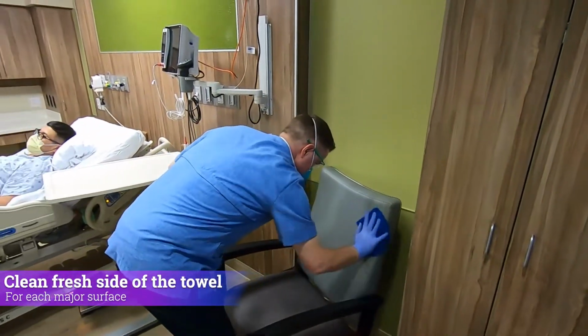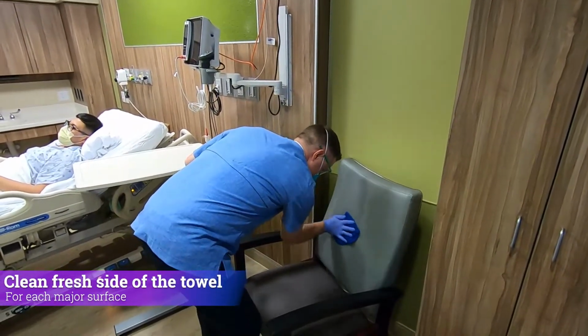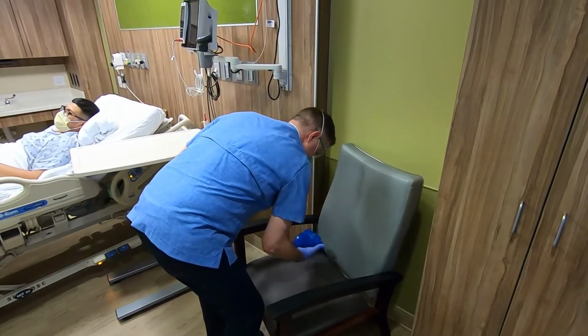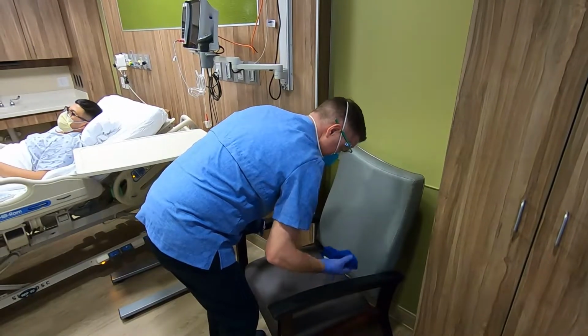Porous surfaces such as chair arms and seats can harbor dangerous pathogens. Use aggressive cleaning and scrubbing techniques while cleaning these surfaces.